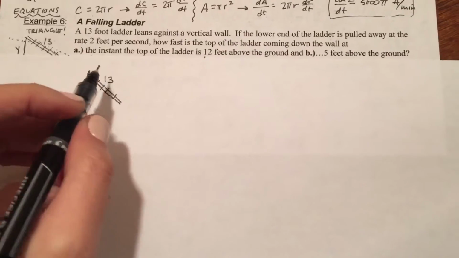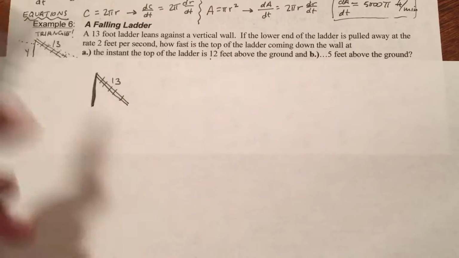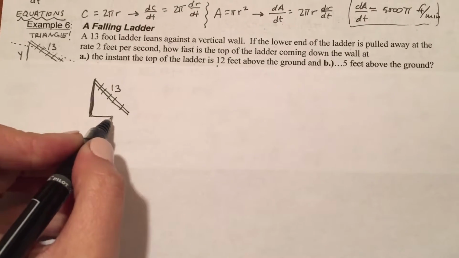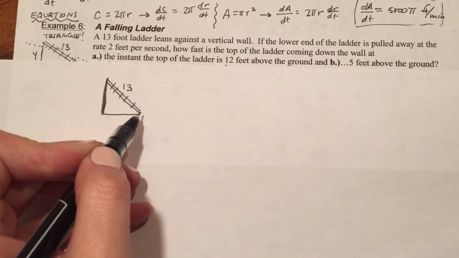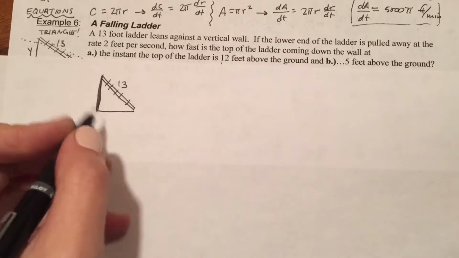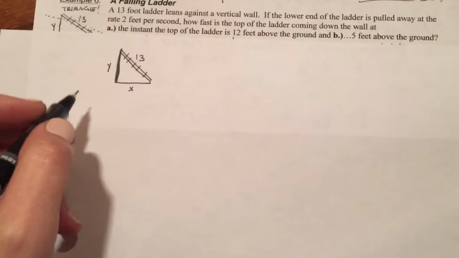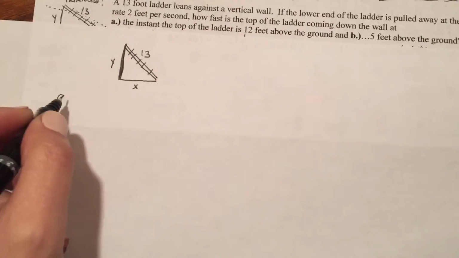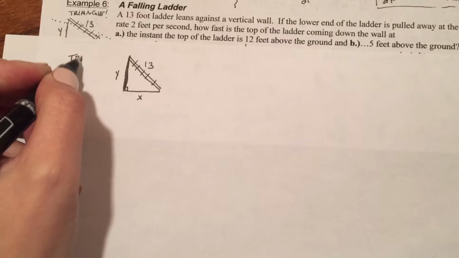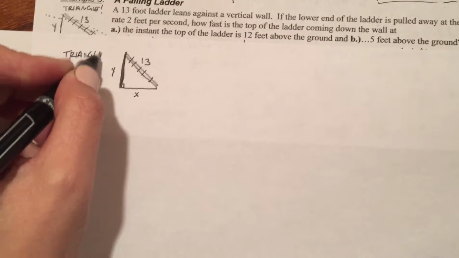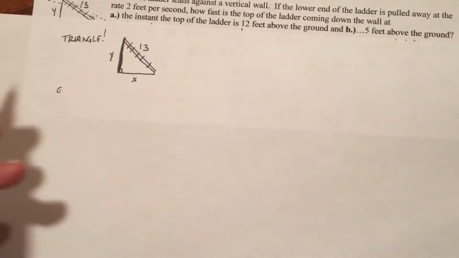And then it says if the lower end of the ladder is pulled away at a rate of 2 feet per second. So we've got this, and we're saying this lower end of the ladder is getting pulled away, right? So I'm going to call this X and call this Y. Doesn't really matter. If you notice what kind of shape we just made, it's a triangle, okay? We like to know the shape. And in fact, it's a right triangle.